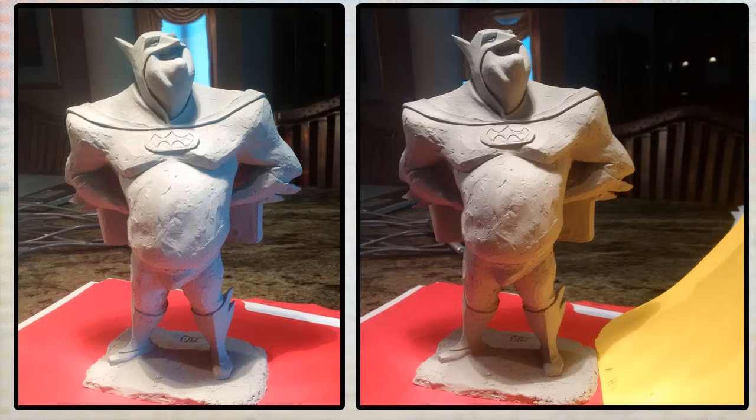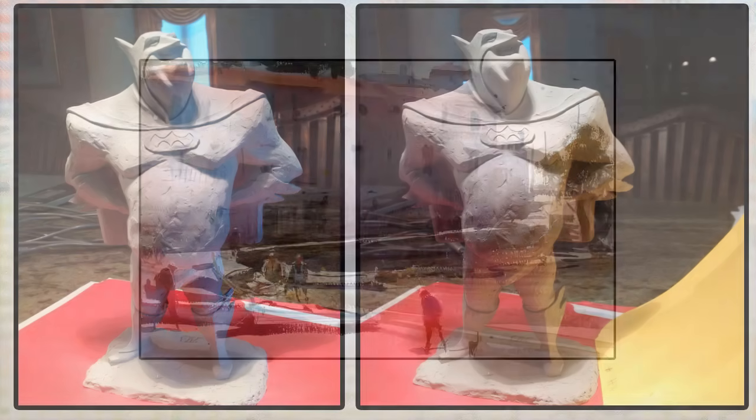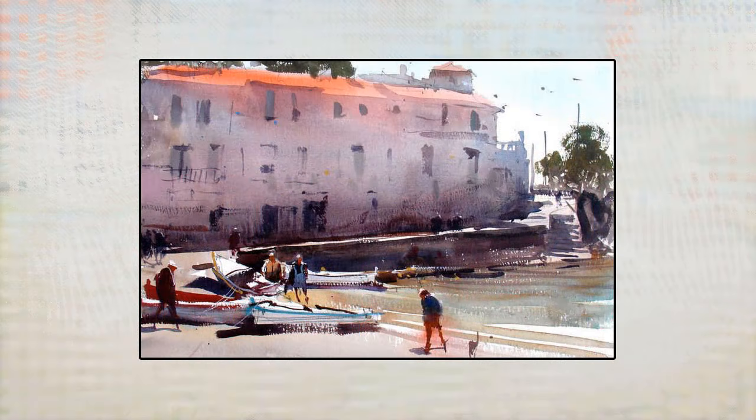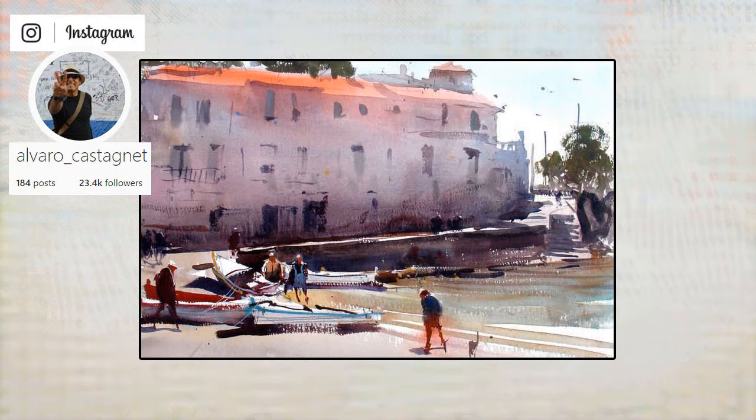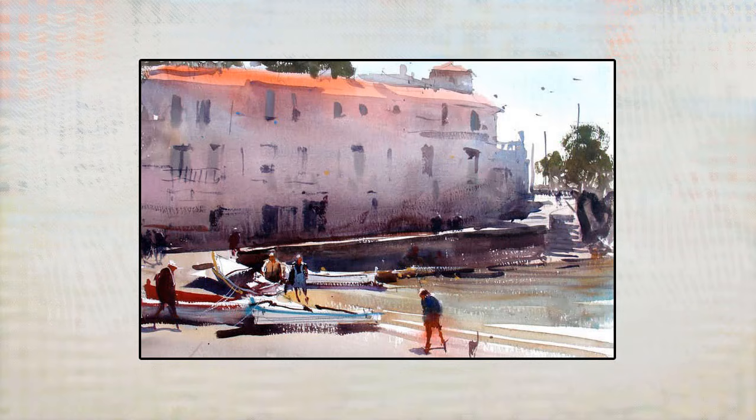Understanding how light works in real life gives you the basis for expression. If we were to grade this beautiful watercolor by Alvaro Castagnet solely on its adherence to realism, you'd probably say that the bounce light in this area is way too red. I mean, sure, there'd be some red bounce light there, but not that much. However, artistically, it's that exaggeration that makes this piece really pop.